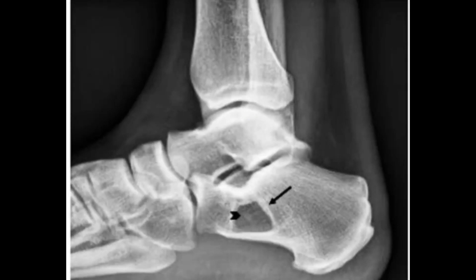Here in this calcaneum you can appreciate a well-defined lytic lesion surrounded by sclerosis. So this is a sclerotic-rimmed lytic lesion involving the calcaneum. The calcaneum is a very common site of occurrence of the lipoma. So whenever you come across any lytic lesion in the calcaneum, your differential must include the lipoma. It will be a typical lytic lesion.